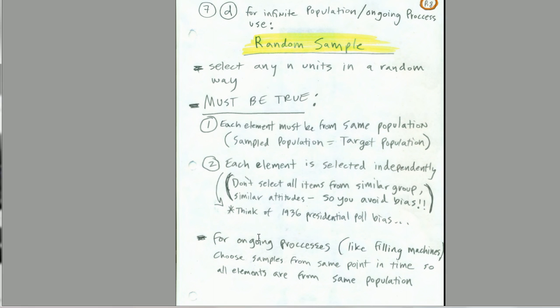Now, when you're doing an ongoing process, like filling a machine, to make sure that each element is from the same population, you choose samples from the same point in time. So all elements are from the same population. So you make sure that you pull all the bags of lettuce or all the bottles of ketchup or whatever, right at that one point in time, and then weigh them, sample them, etc.